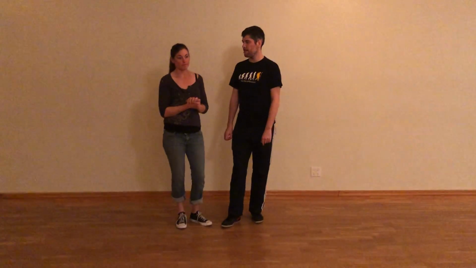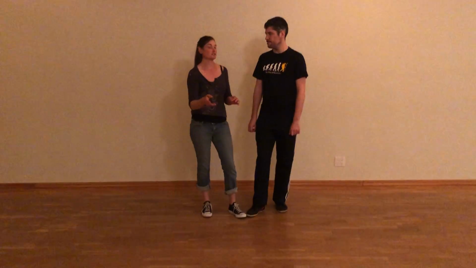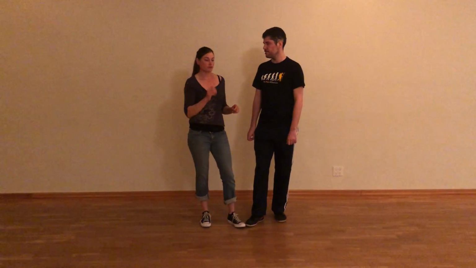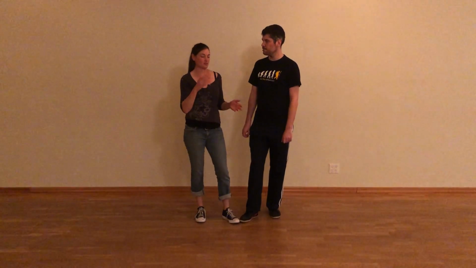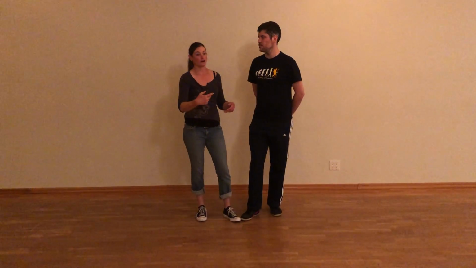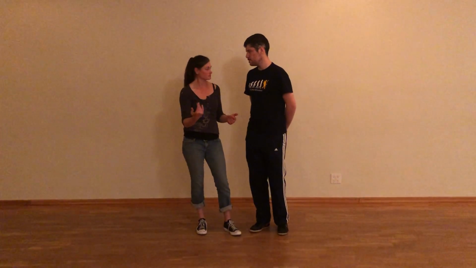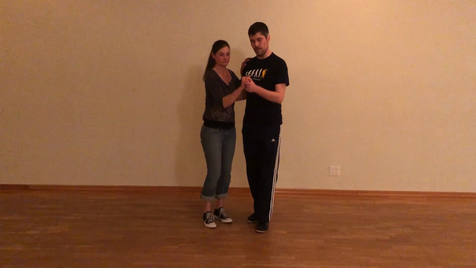We also talked about infinite count moves, of which we did one called switches. If you have 10 or 12 counts that you need to fill up in a sequence, this can help with that. It typically comes at the end of a swing out and looks like this.